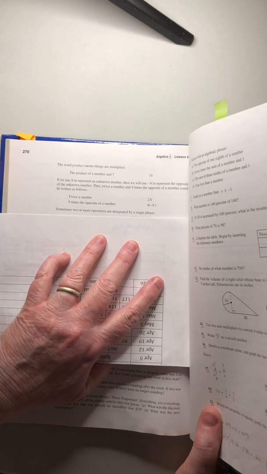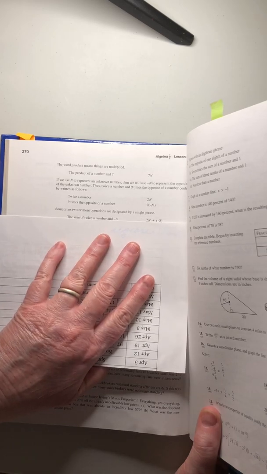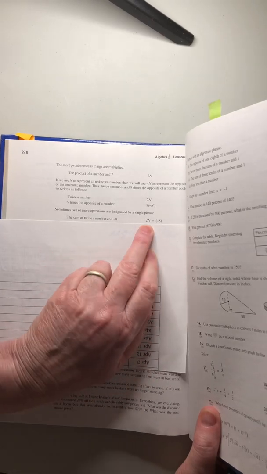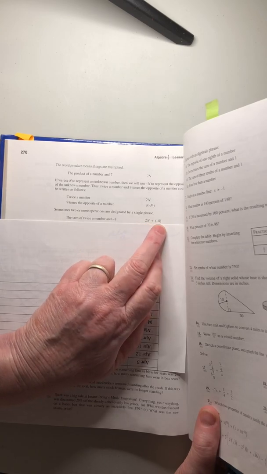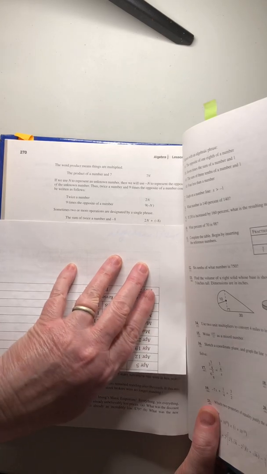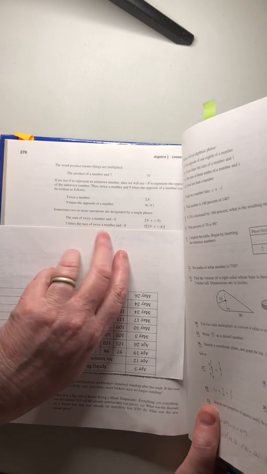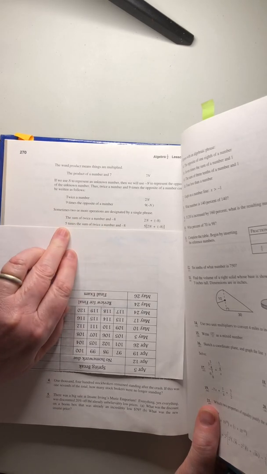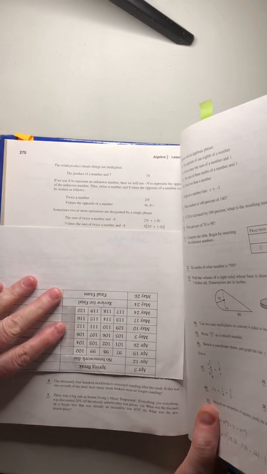Sometimes two or more operations are designated by a single phrase. Ooh, you'll get used to these, but at first it's like, what? Hurricane just hit me. The sum of twice a number and -8. The sum, that means to add, of twice a number, 2n, and -8. Notice the parentheses. 5 times the sum of twice a number and minus 8. Okay, so it's the old one, the sum of twice a number and minus 8. That's what we did last time. But now it says 5 times. So that goes in the very front. Notice we've got brackets on brackets now. Is your head spinning?